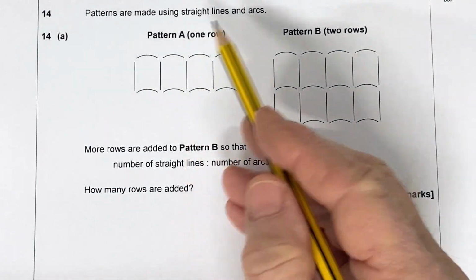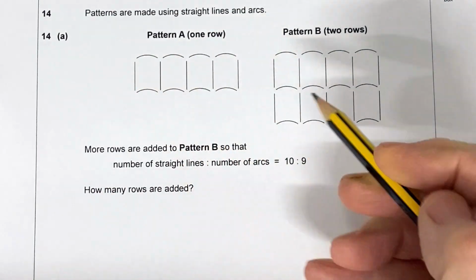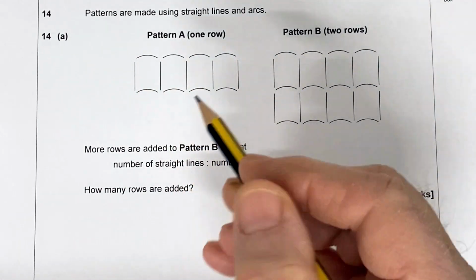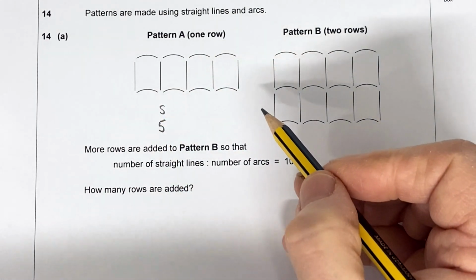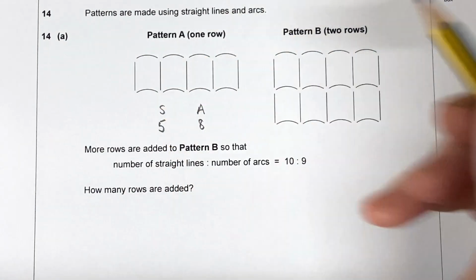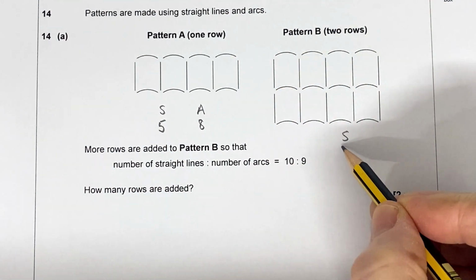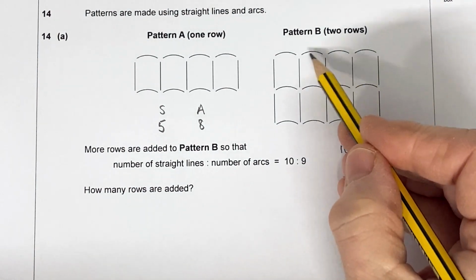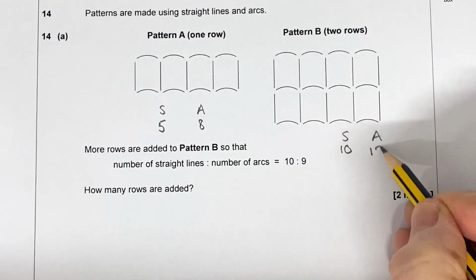Question 14. Patterns are made using straight lines, there's the straight lines, and arcs, those little curves, arcs. So in pattern 1, we've got 1, 2, 3, 4, 5 straight lines. The S stands for straight lines. I could have written L, but I wrote S. Let's write A for arcs, and there are 8 of those in pattern A. Pattern B, there's 2 rows in here. You can see that there are 10 straight lines. And there are 1, 2, 3, 4, 5, 6, 7, 8, 9, 10, 11, 12 arcs.